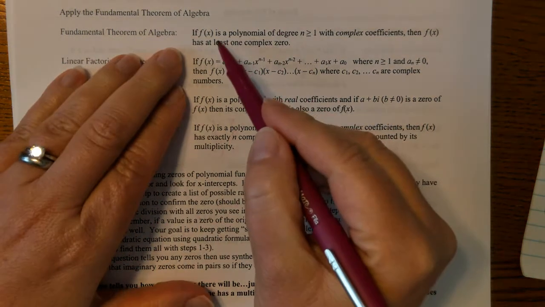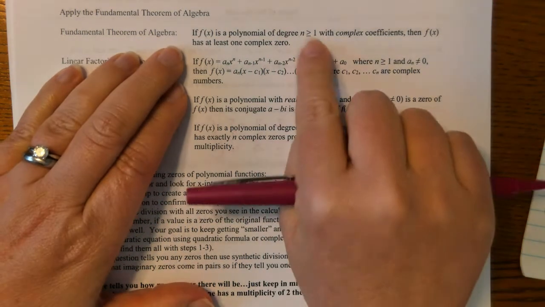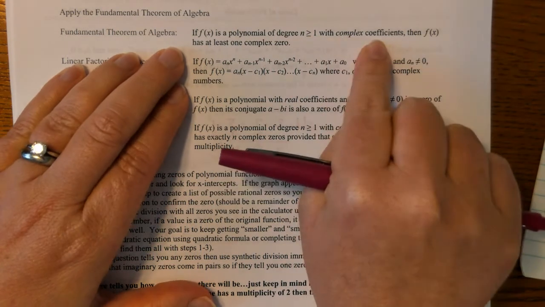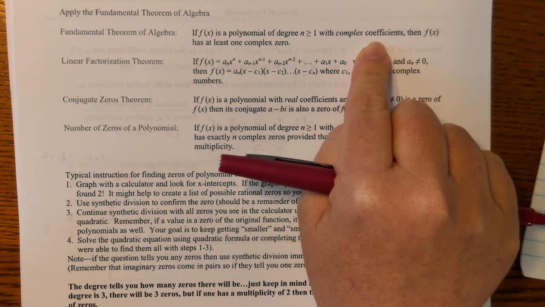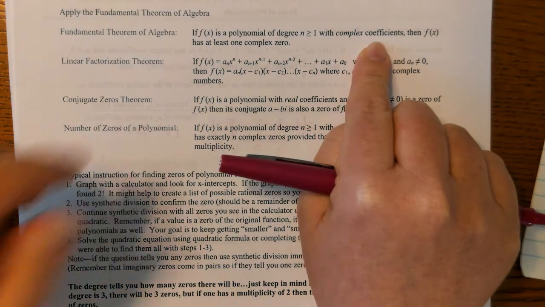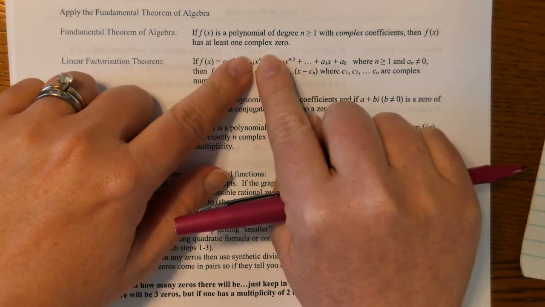It says that if f of x is a polynomial function where the degree is greater than or equal to 1, and you can have complex coefficients, that just means you can have any number you want, including imaginary, out in front of an x squared or x to the third, then there's at least one complex zero.